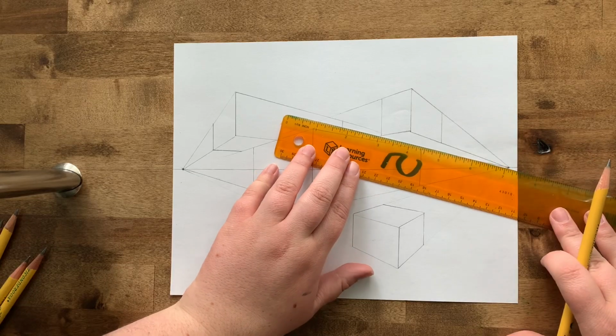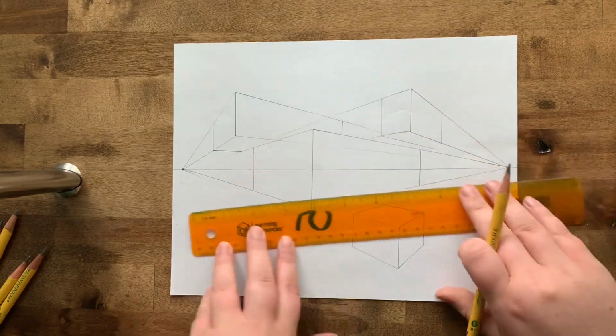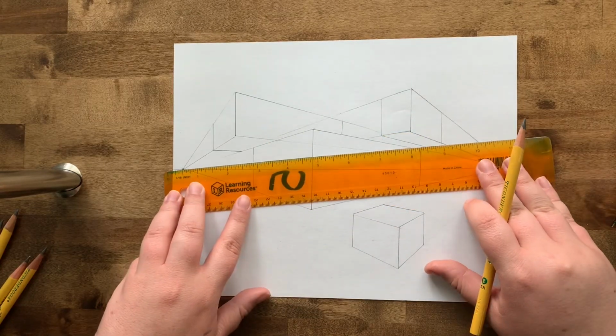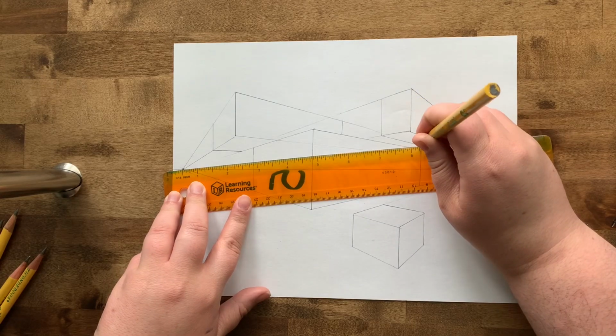And like we said before, when I'm doing the floor or the roof of a box, I'm going to be going to that opposite side vanishing point.